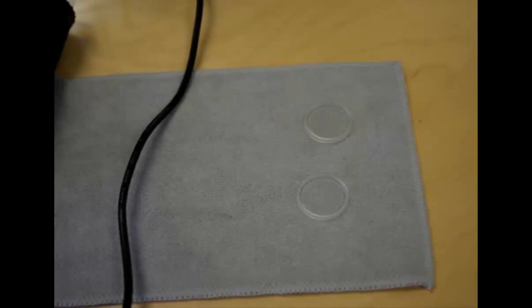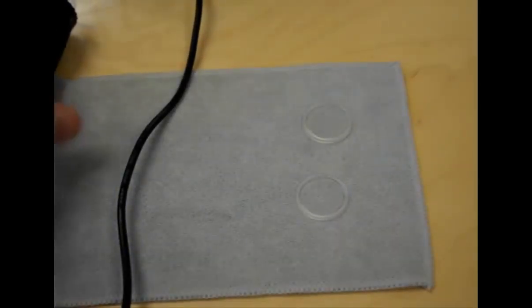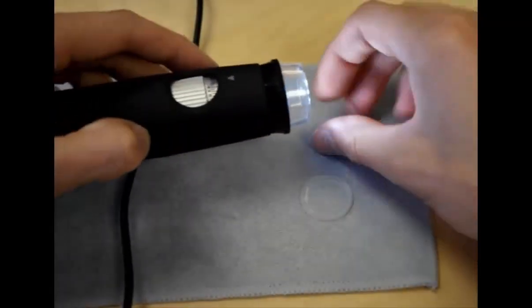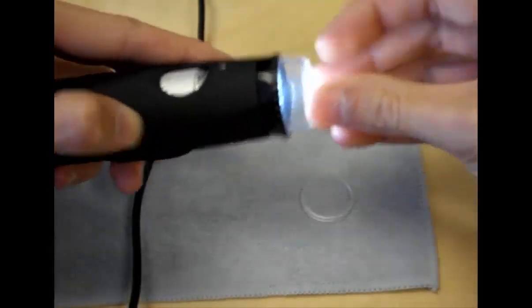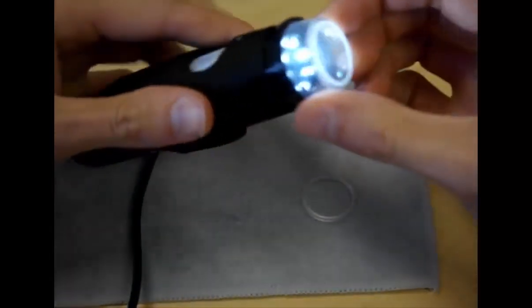These are the glass covers. You can put these right onto the front of the scope spacer just by pressing it into place, and these can be used with oil for immersion media.